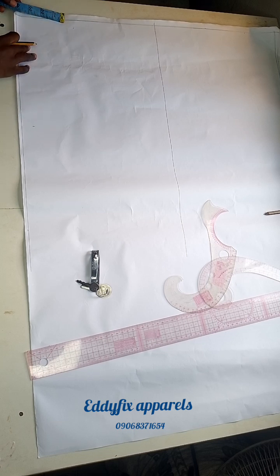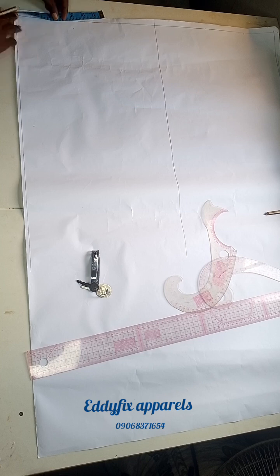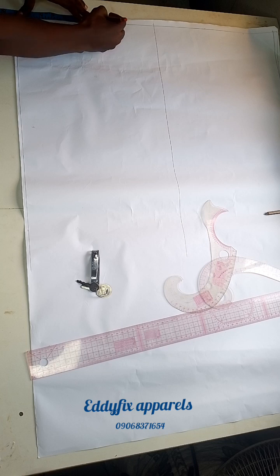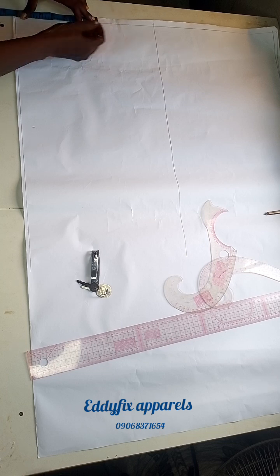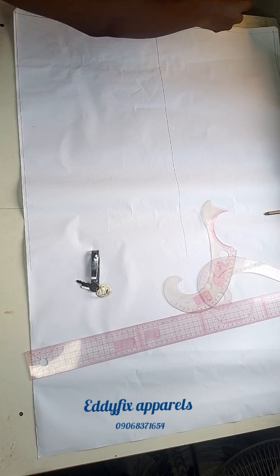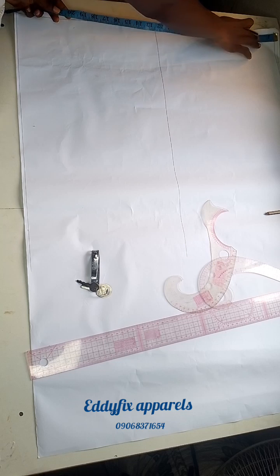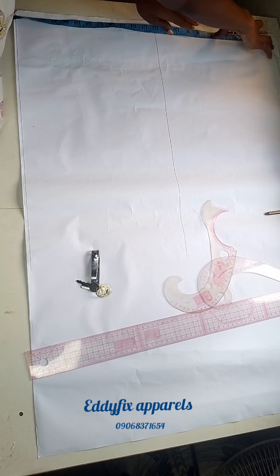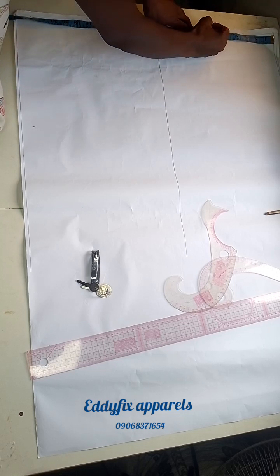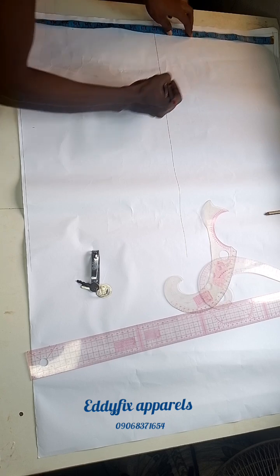So the first thing we are going to do is to input our shoulder. The shoulder I'm working with is 7 inches. So I'll just go ahead and input the 7 inches. That's half of the shoulder.